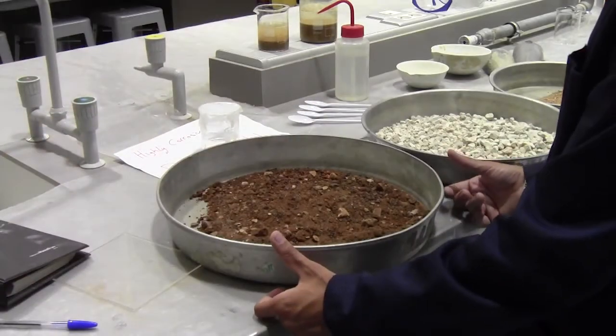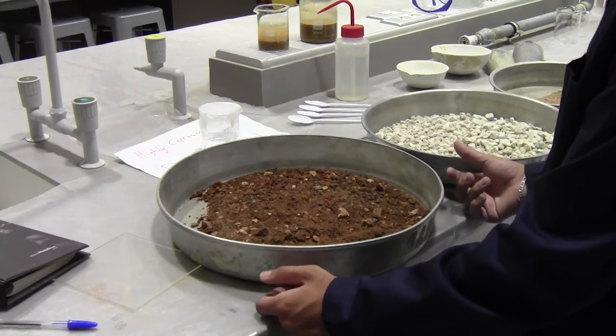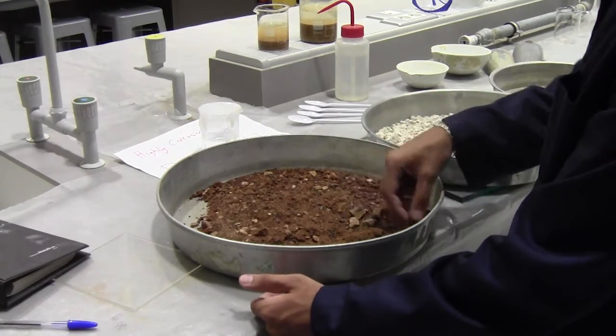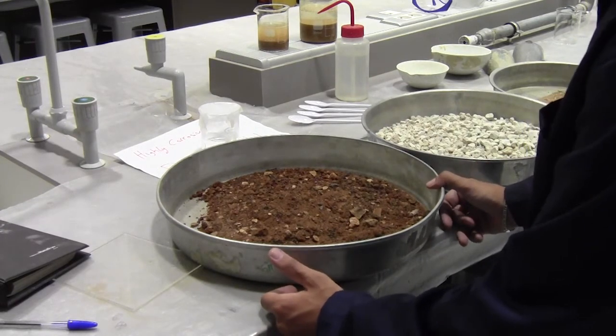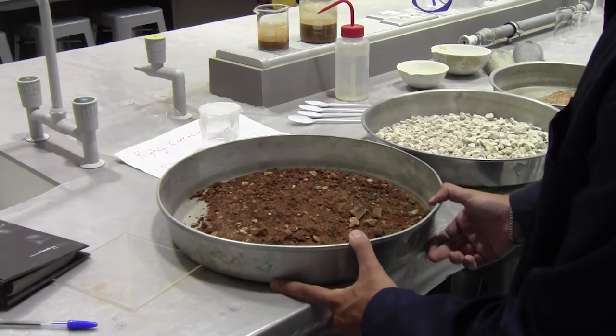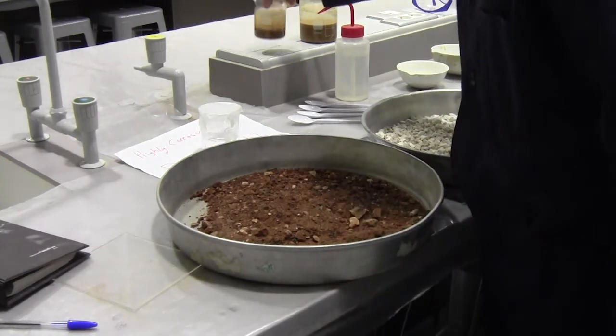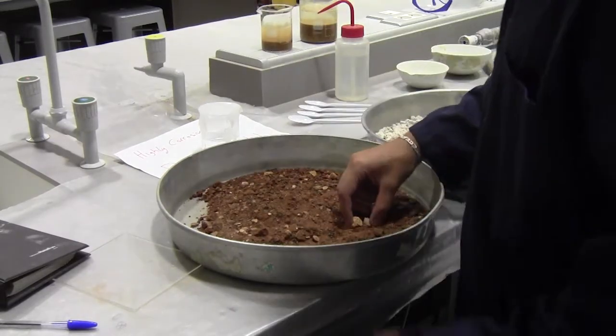For soil sample 3, we can see that we have some particles that are larger than number 4, this one and this one, that we can estimate as 5%. The remaining could be either fines or sand. Again, we do the dispersion test for the soil to identify the percentage of each component.